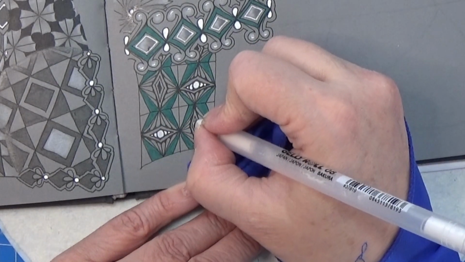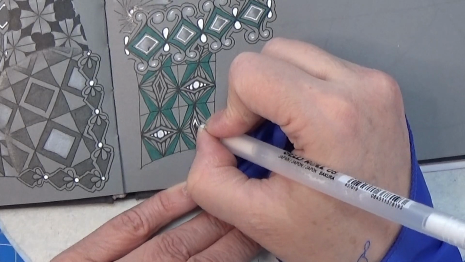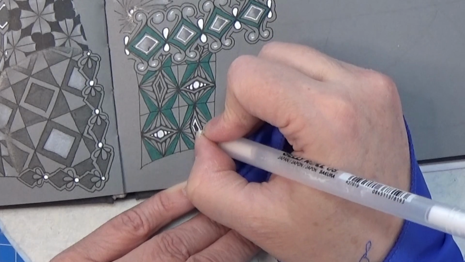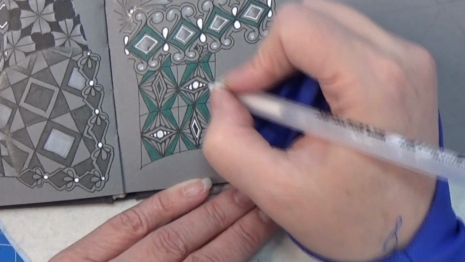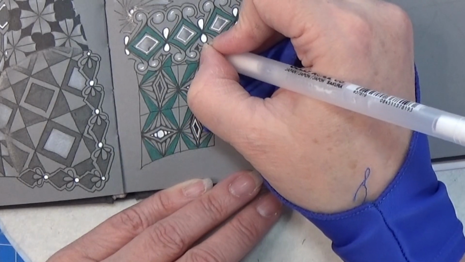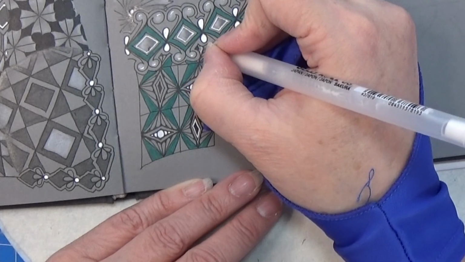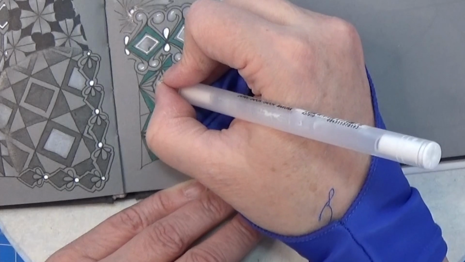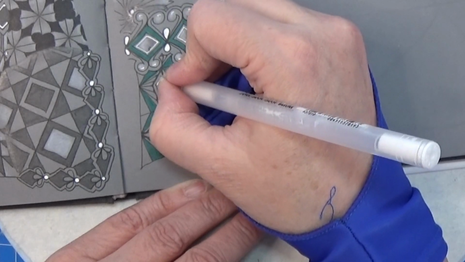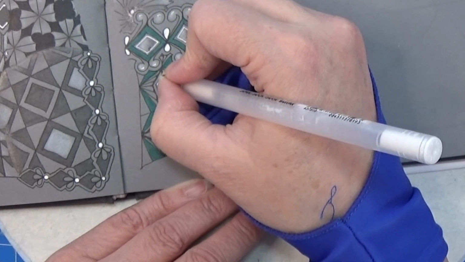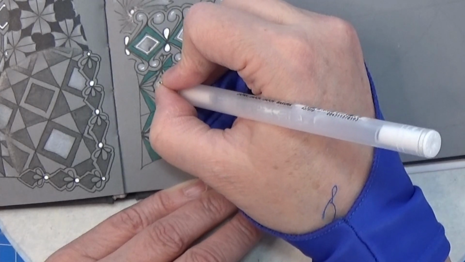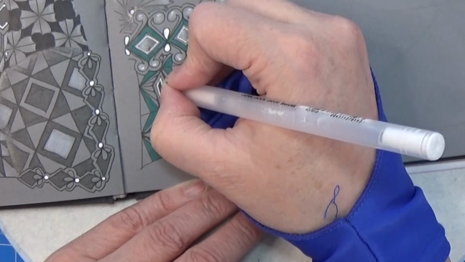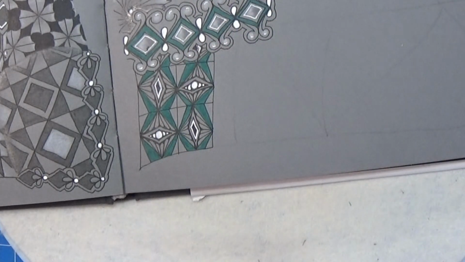I think here in this inner one before the black one, I'm just going to color that in white. And this one. There we go.